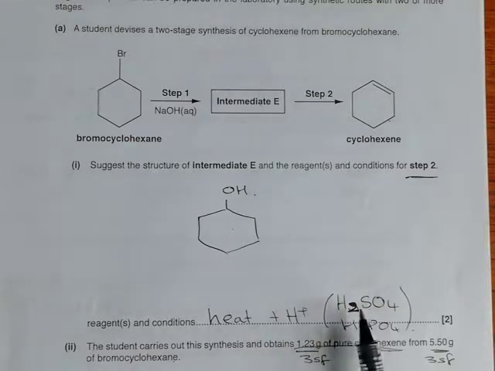So you can name that catalyst. We learnt it as H2SO4, but they will allow H3PO4 as well.